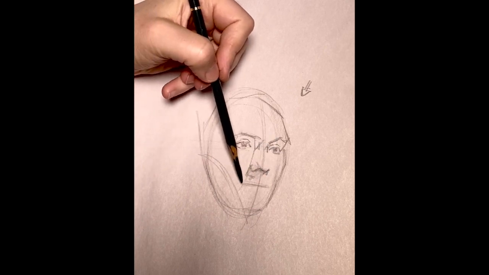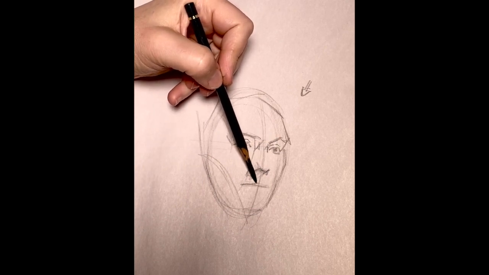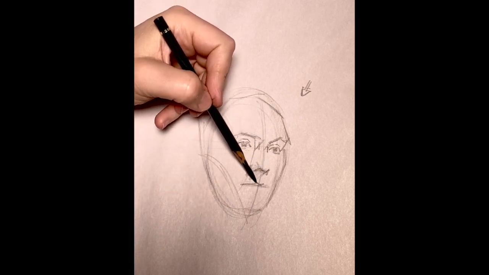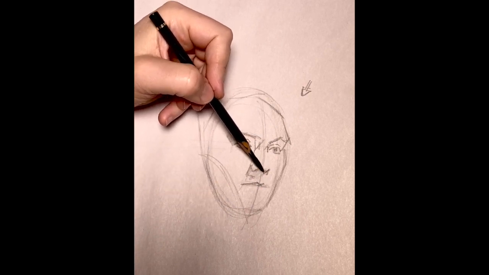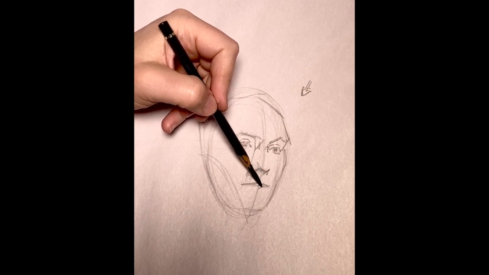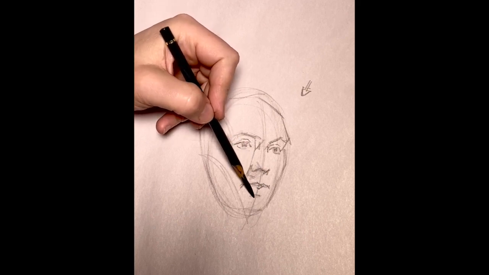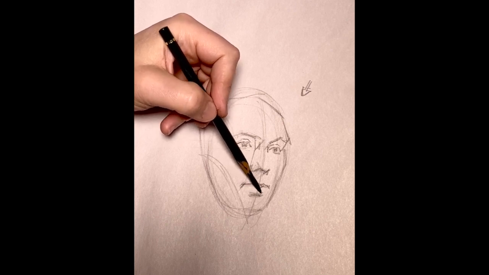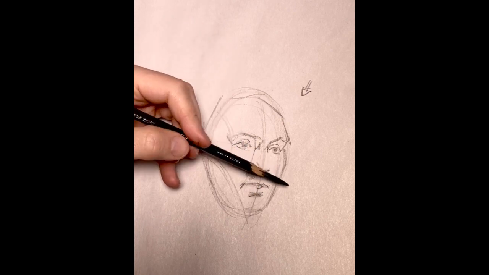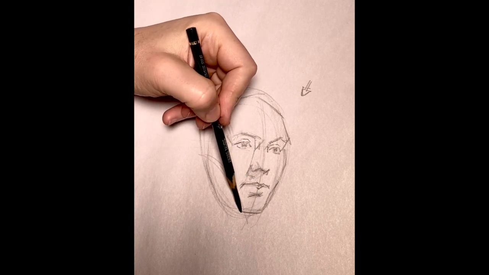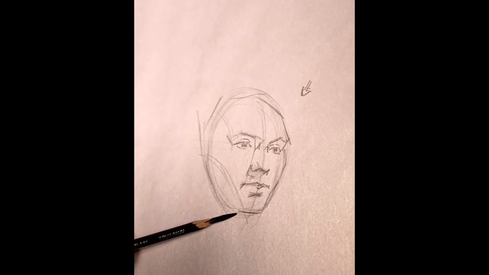Let's get the mouth built. So you can see my center line curves back around. So the philtrum, this shape here, and the Cupid's bow, turned back towards me. Orbicularis, lower lip there. Coming down to the chin.